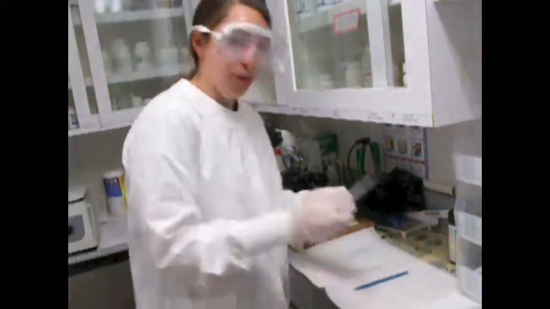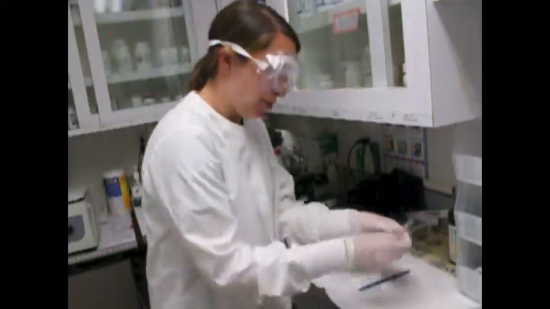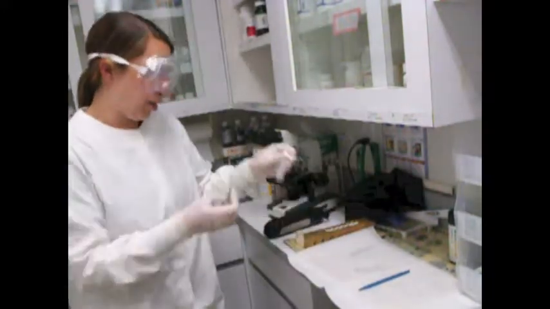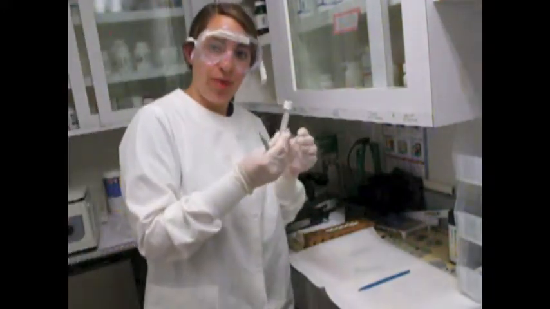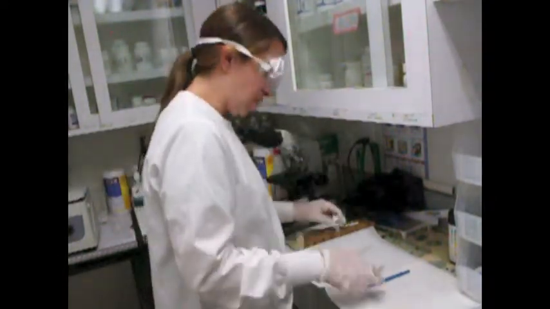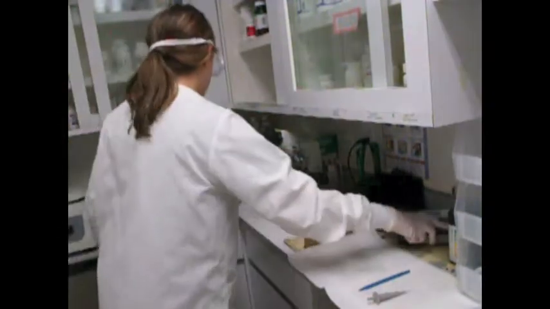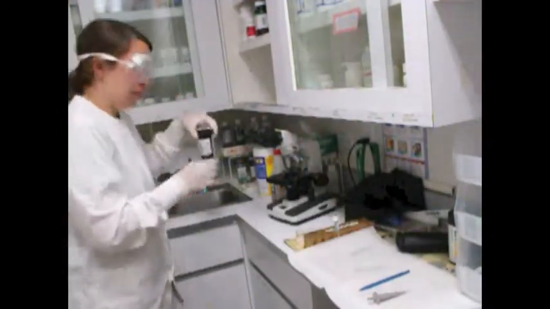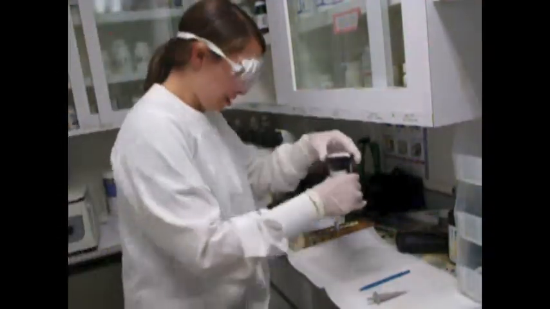Now next, I'm going to change my pipette to a new one. And I'm going to add 1 drop of methylene blue into my sediment tube. I'm going to mix it up really well and then put that drop onto a new slide, onto a second slide, I should say. So I have my methylene blue here.